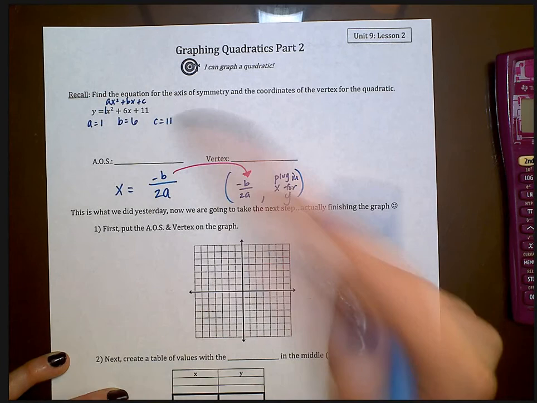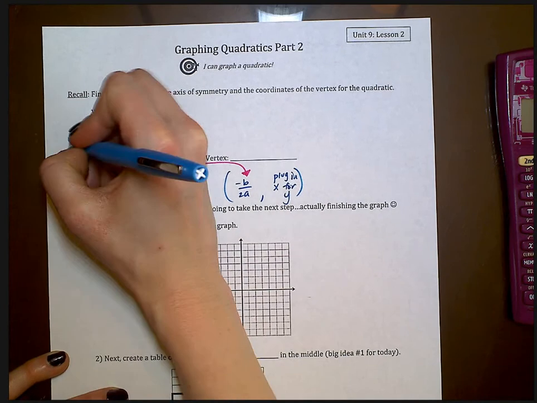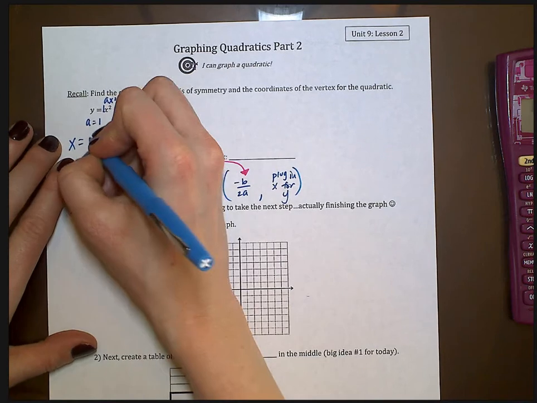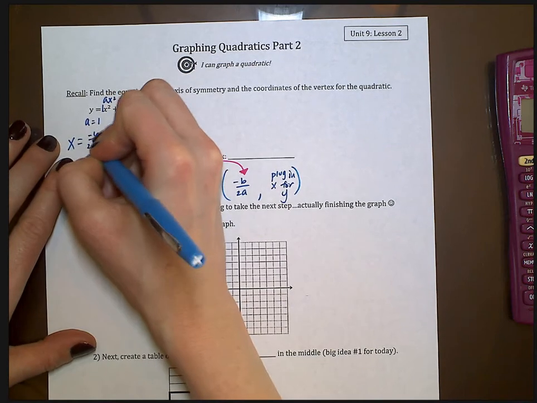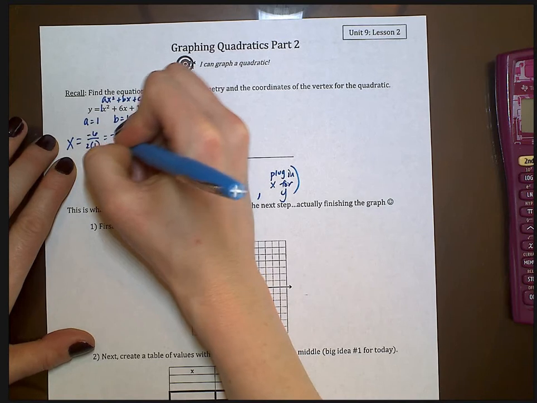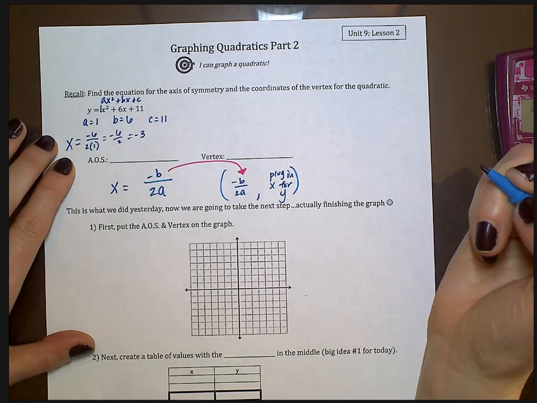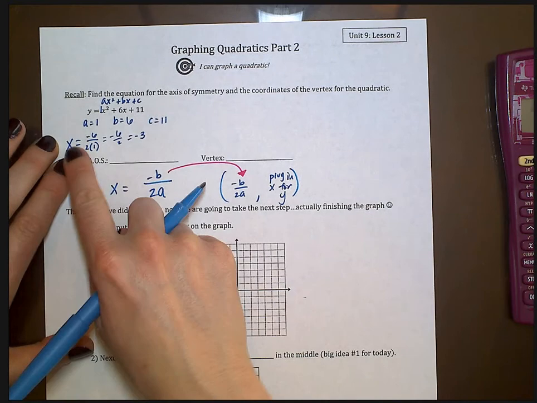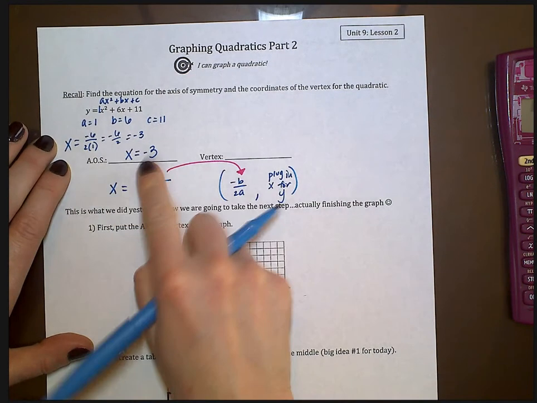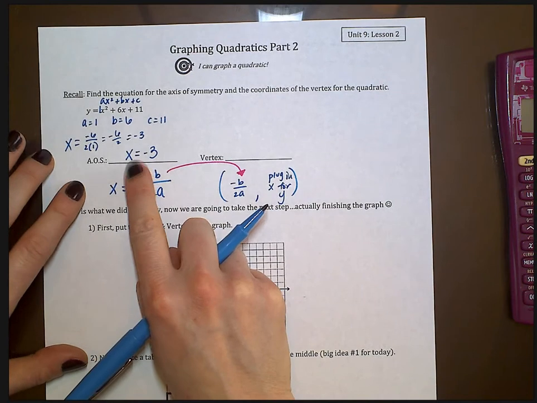So if I plug it into my formula, that's x equals the opposite of b. b is positive 6, so I want negative 6 over 2 times a. That's negative 6 over 2, which is negative 3. So put it all together. Don't forget the x equals part, because that tells me it's a vertical line. The axis of symmetry is x equals negative 3.